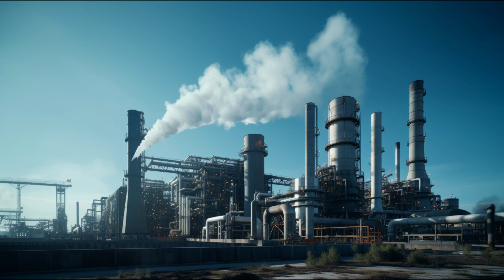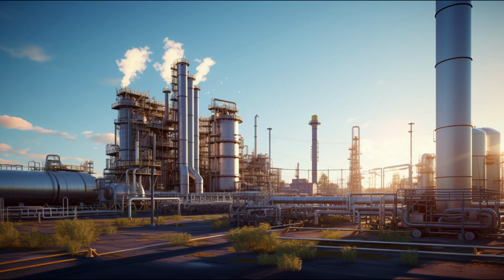Challenges. Cost. CCS technologies can be expensive to implement, particularly in terms of capture and storage infrastructure. Government support and carbon pricing mechanisms are often required to make CCS economically viable. Public perception. There can be public concerns regarding the safety and long-term storage of captured CO2 underground, as well as its potential impacts on local communities and ecosystems.